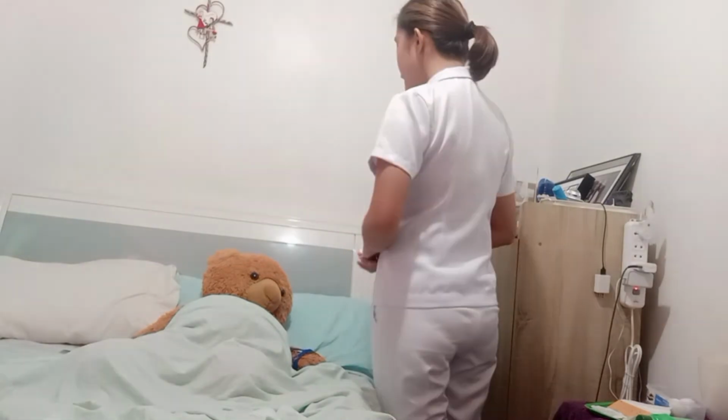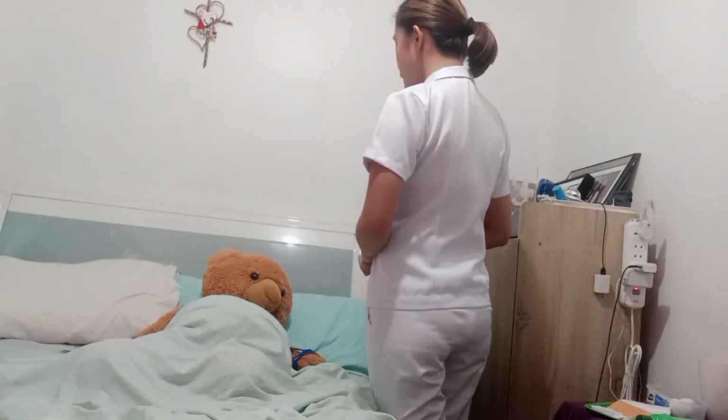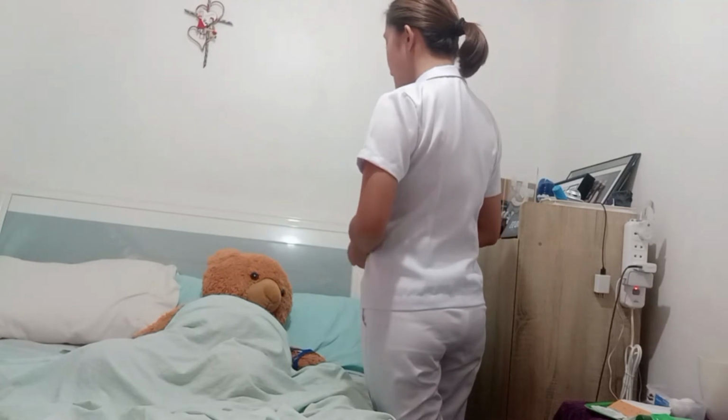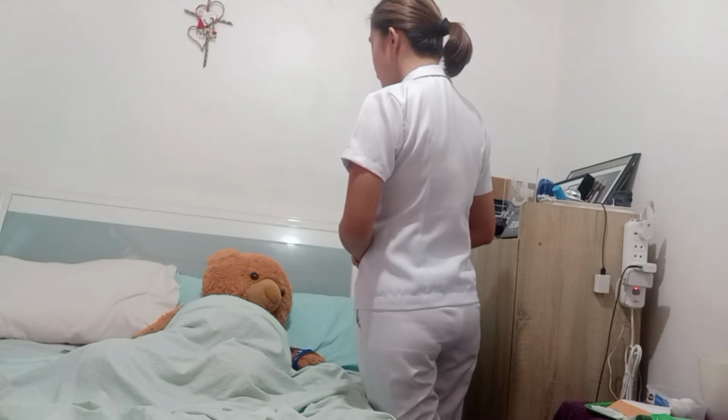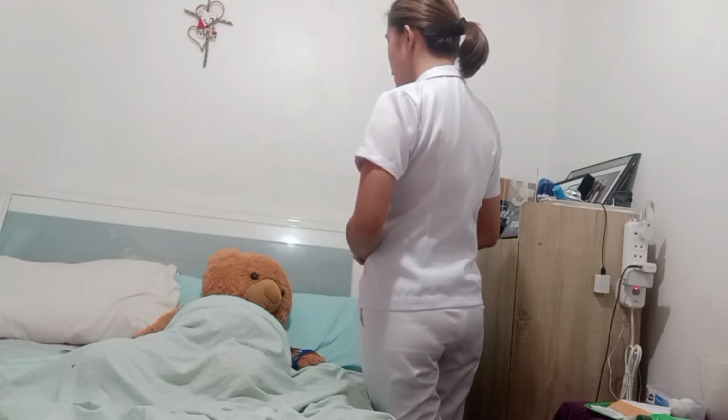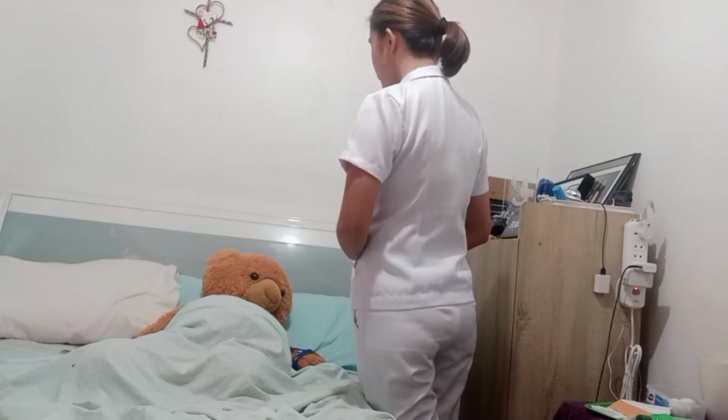So now I have to introduce myself and verify the client's identity and explain the procedure to the client. Good morning, ma'am. I am Jasmine Madasudanya, your student nurse for today, and I am here to administer your allergy shots. So this time it will be on your arm. So this medicine will stop and reduce your allergy attacks. Will that be alright with you, ma'am?